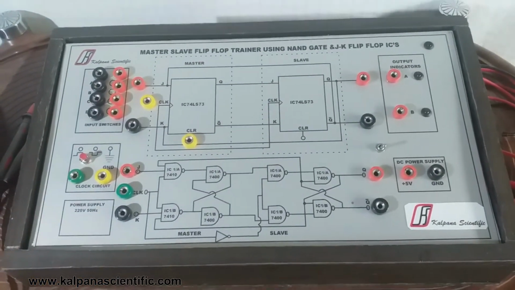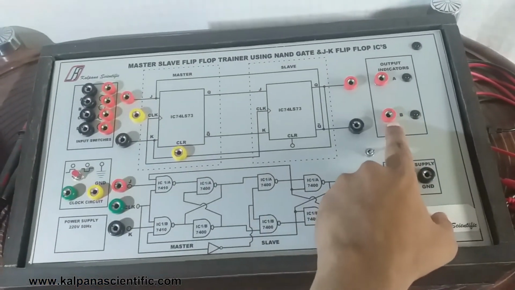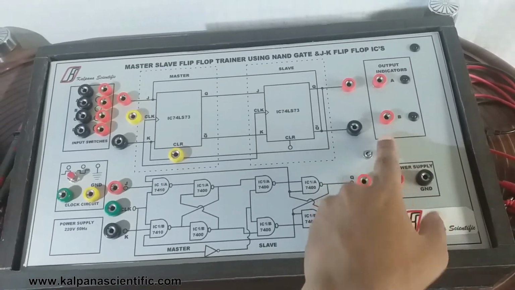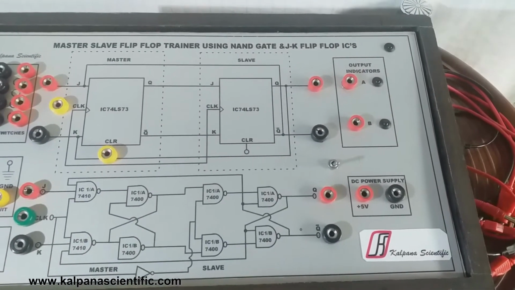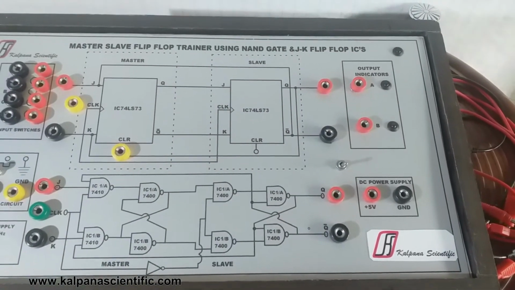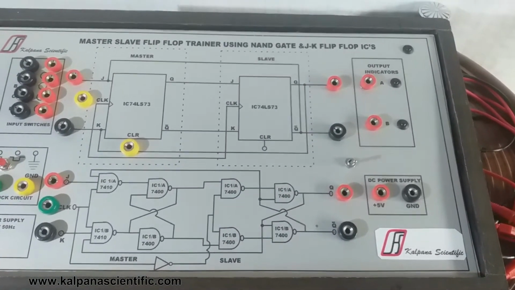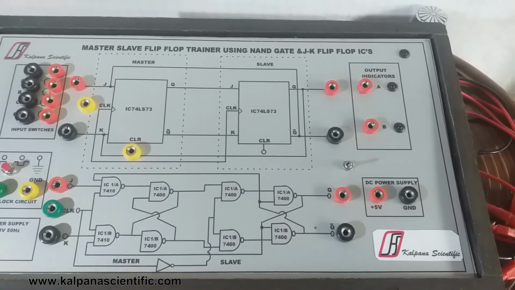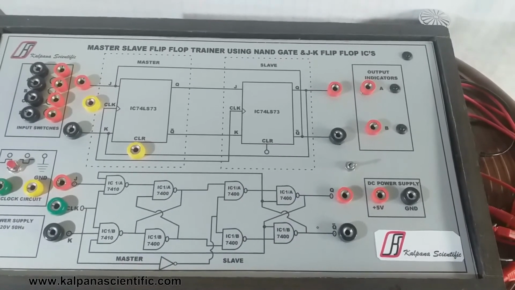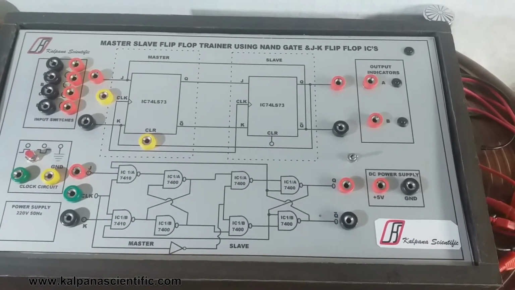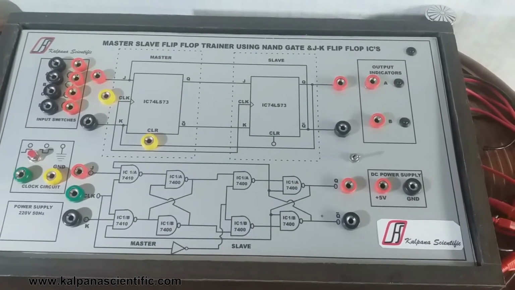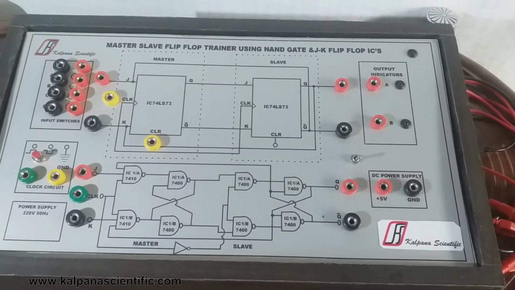In the top right corner of the trainer kit, there is a output indicator section. In this section, we can check the state of digital outputs with the help of an inbuilt LED indicator. In case of logic high output, the LED will glow, and in case of logic low output, the LED will not glow.